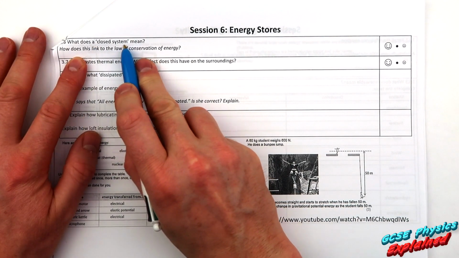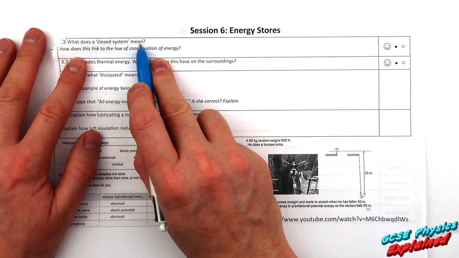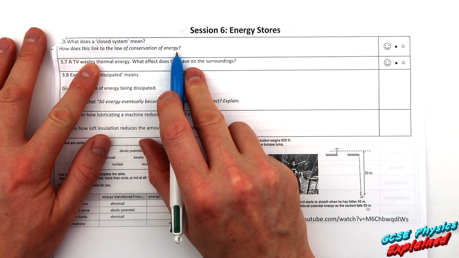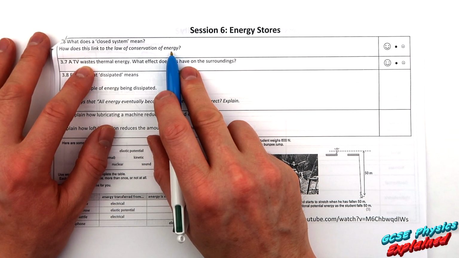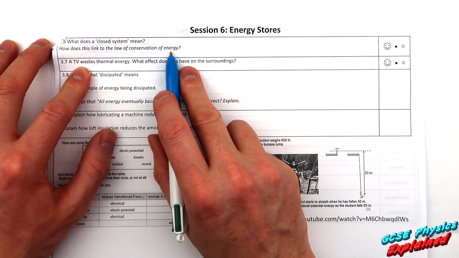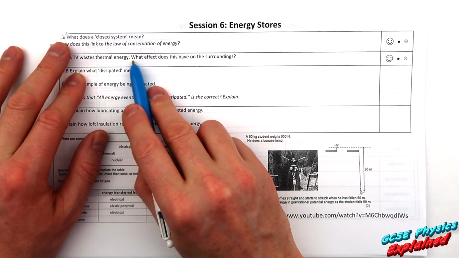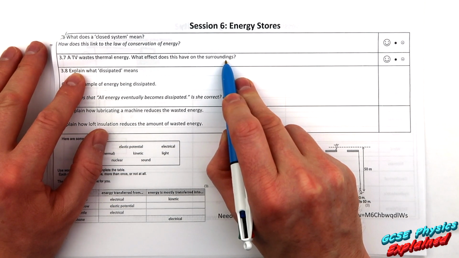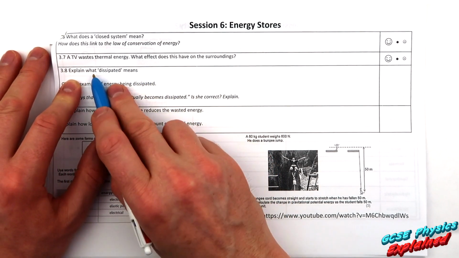What does a closed system mean? It means nothing can get in or out, in particular to do with mass or energy. How does this link to the law of conservation of energy? Well, it means that energy can't get into the system and it can't leave the system. So whatever is in there at the start will be in there at the end. A TV wastes thermal energy. What effect does this have on the surroundings? It makes the surroundings get hot, because thermal energy is just heat energy.